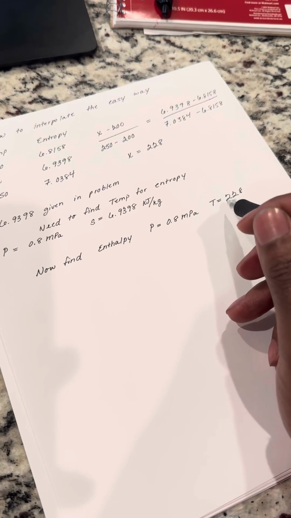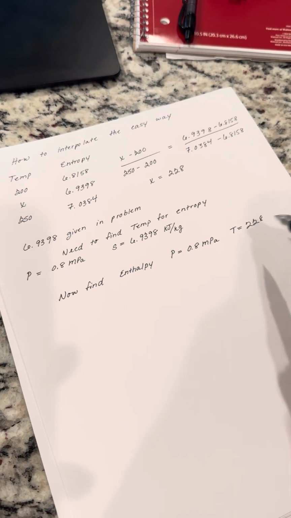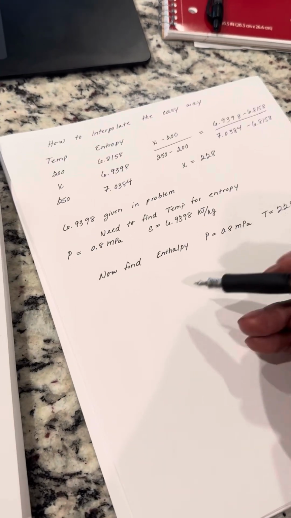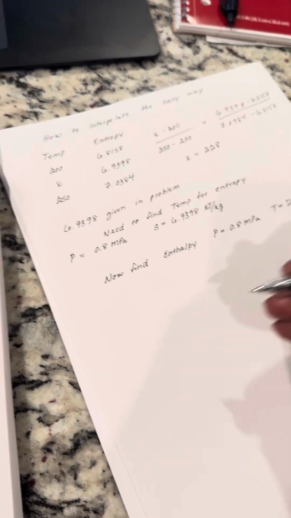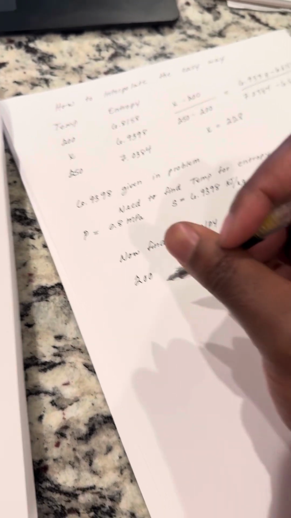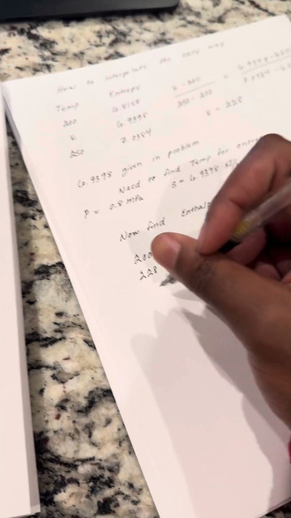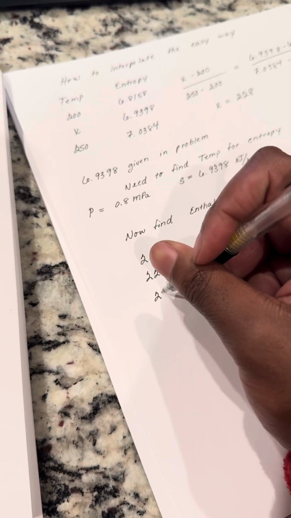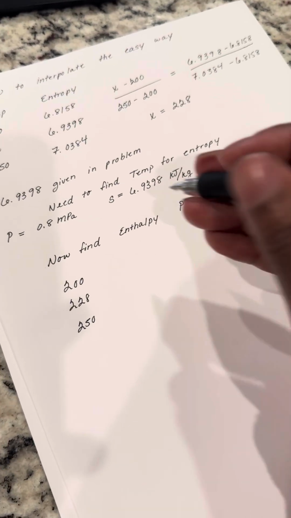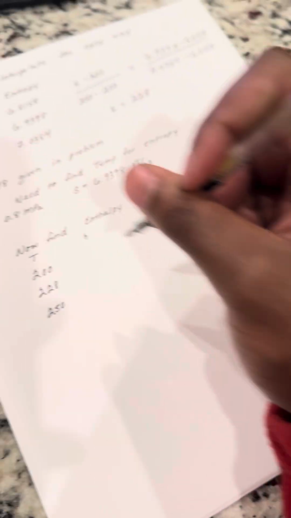You need to find two values that this temp falls in between. All right, so it'll be the same thing. Basically, you want to use the 200, then this will be the 228, then this will be the 250. But this time we're going to solve for enthalpy. So this will be our T, this will be H.